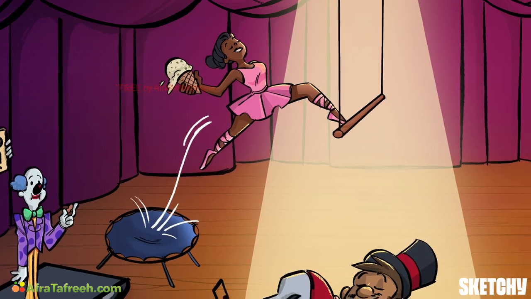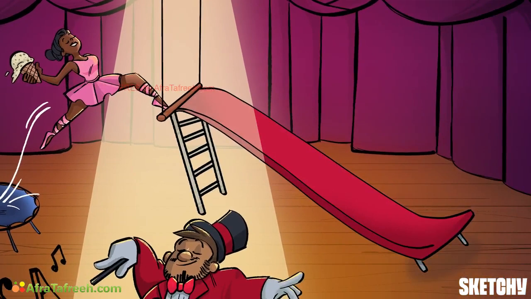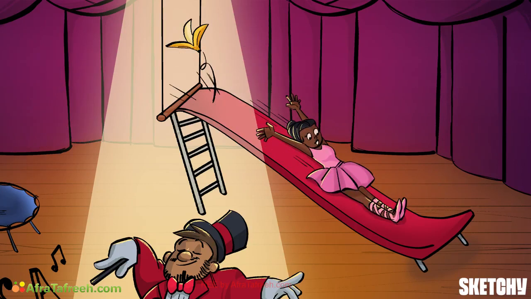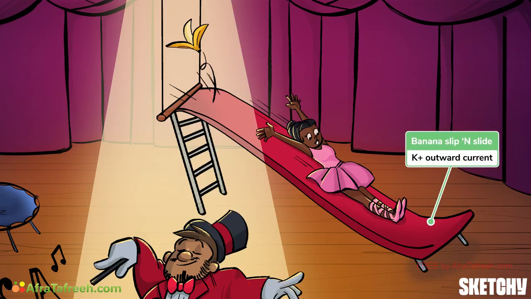So with that, let's slide into phase 3. Phase 3 is marked by the halt of inward calcium ion movement and the facilitation of outward potassium ion movement. At Sketchy, we represent potassium with bananas, which we placed right here. Ooh, whoopsie, the old banana slip and slide gag. Classic. The outward movement of potassium ions leads to repolarization of membrane potential, which is traced out here with this ballerina sliding down the slide.